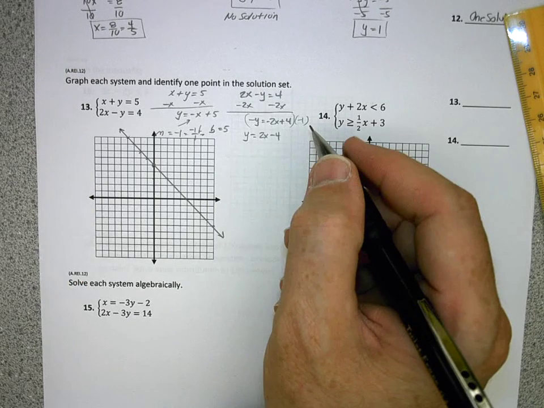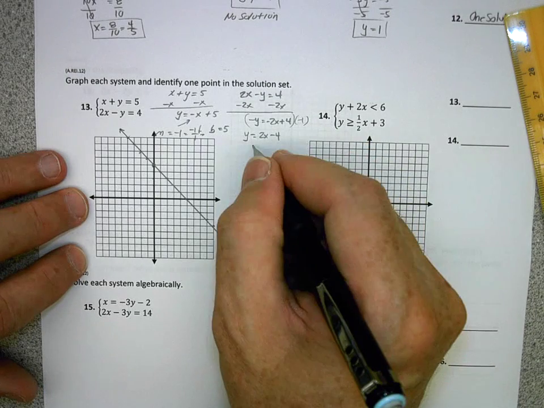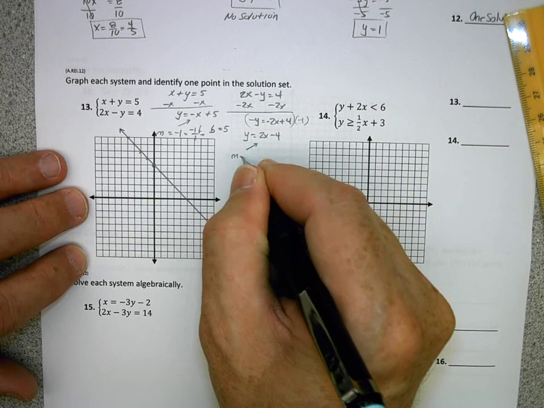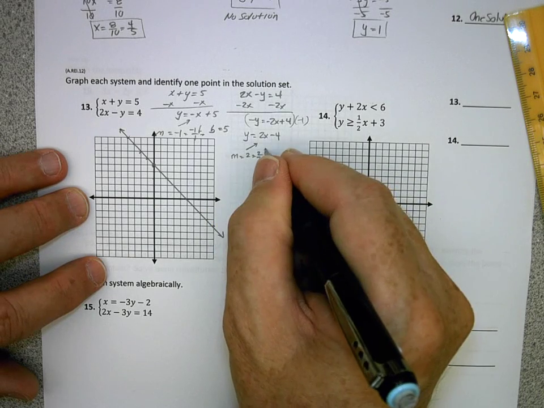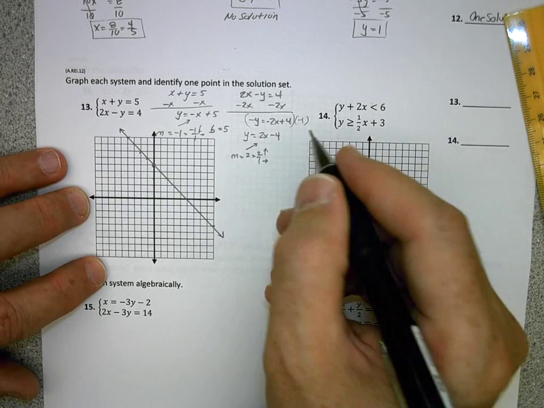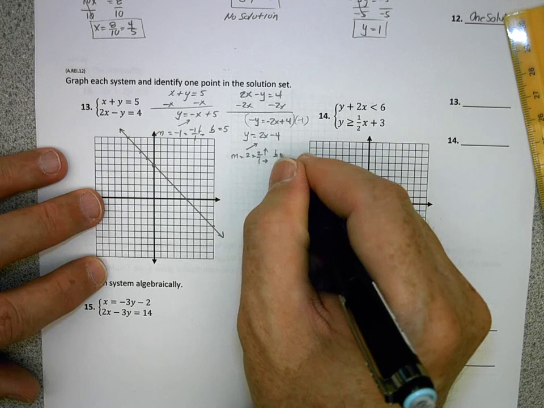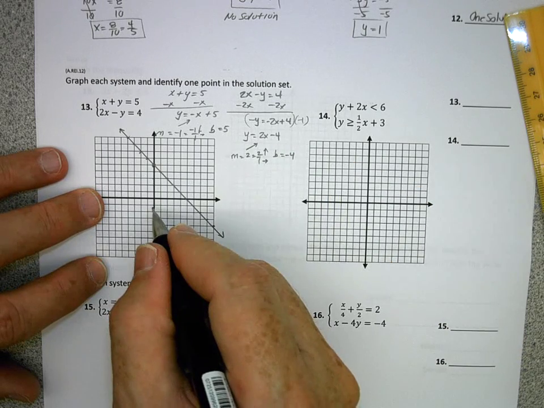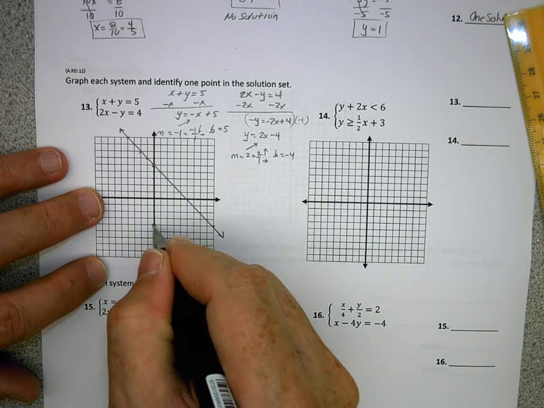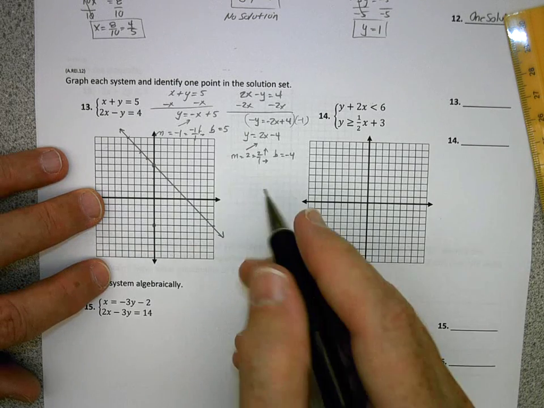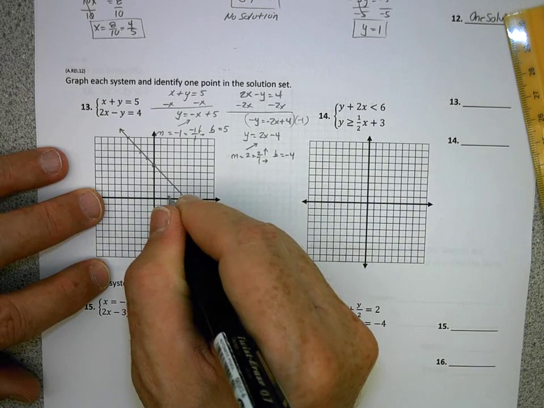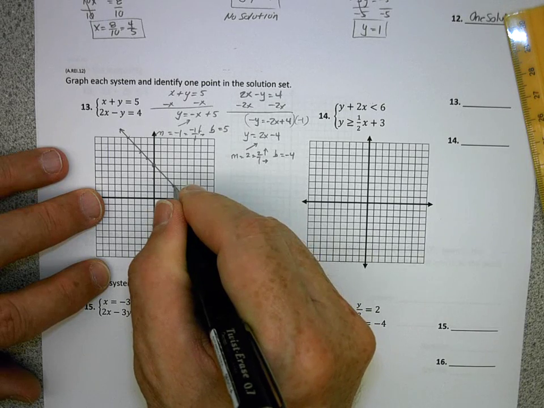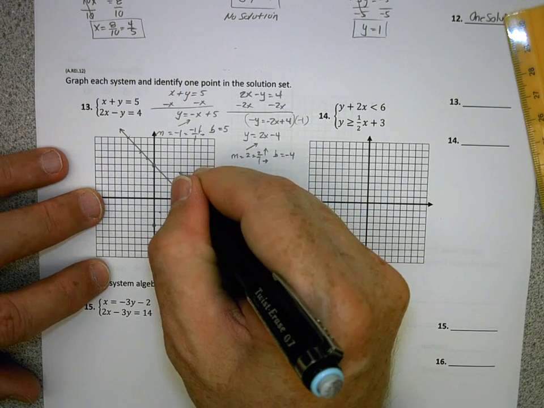Okay? So now my slope is 2, or 2 over 1, up 2 over 1, up 2, right 1, always the bottom one right. And my y-intercept is minus 4. So we come down here, 1, 2, 3, 4. And now our slope is 2 over 1, so we go up 2 over 1. Let's keep doing that, up 2 over 1. Oh, by the way, when I do that, I've also found my solution right there already too.